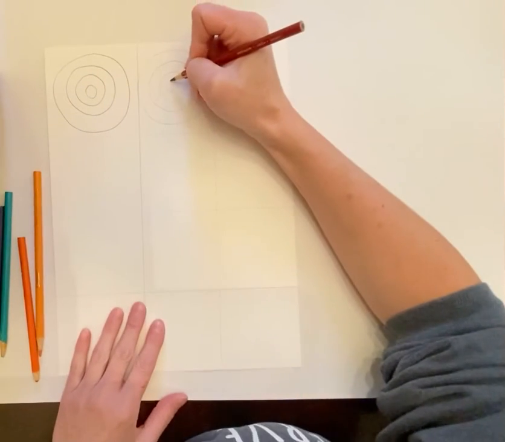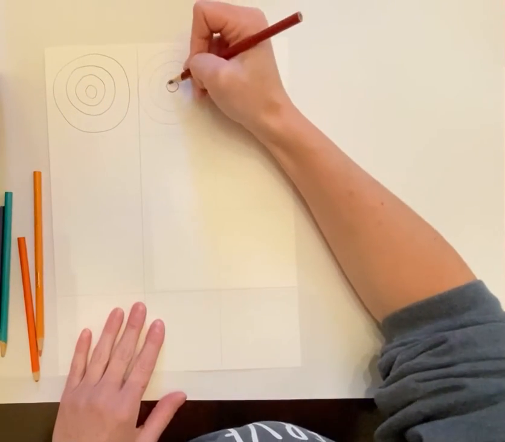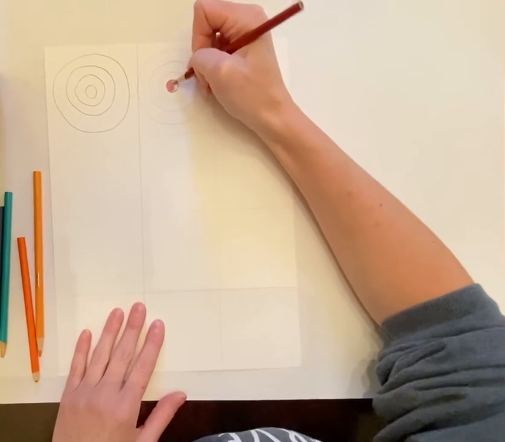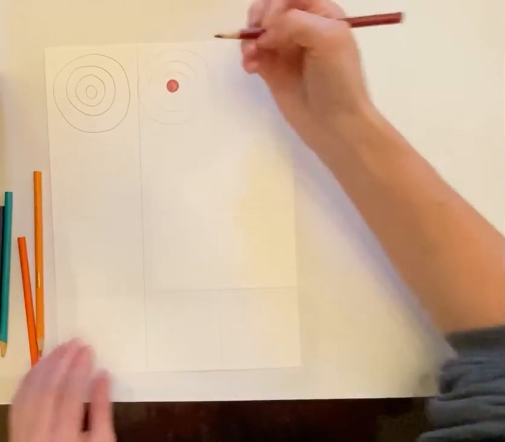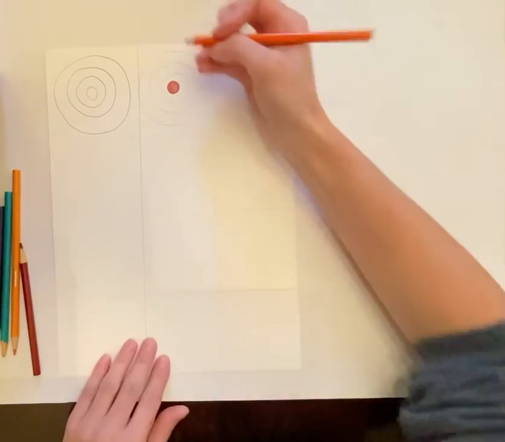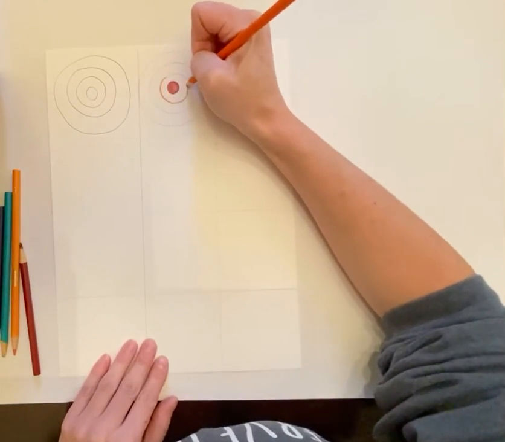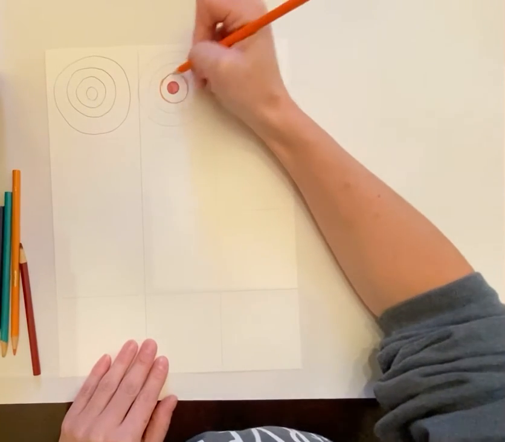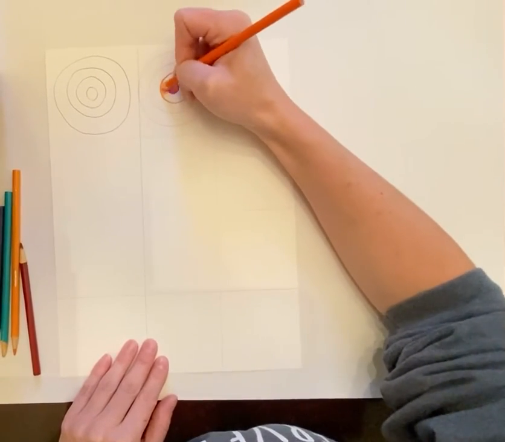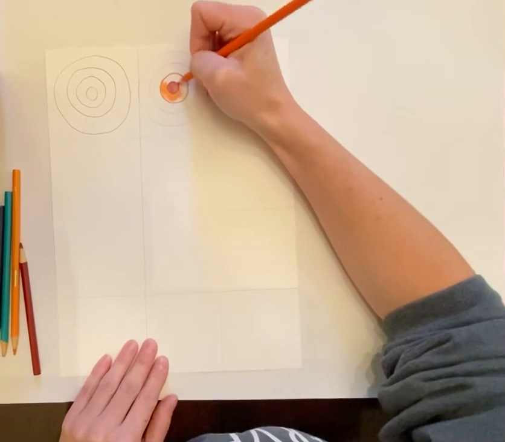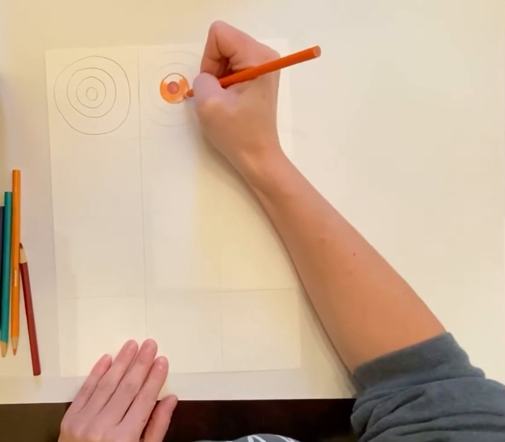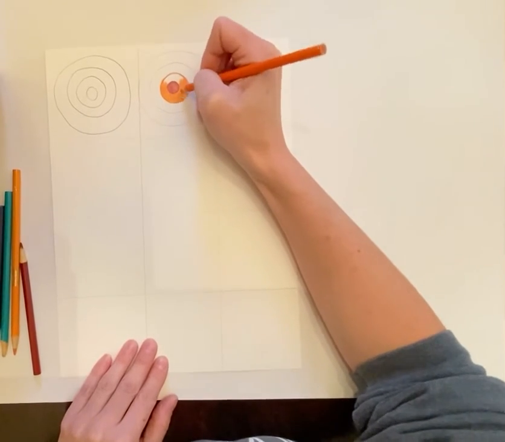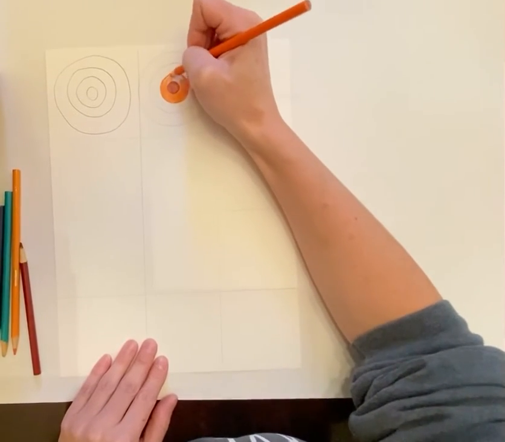All right, so I will start by showing you how to fill this in with color, and then I'll show you the finished product. I've done one already, and I'll show you all the colors that can be combined. I just want to color this neatly and evenly and fill it all the way in so that it's nice and bright and vibrant with color.